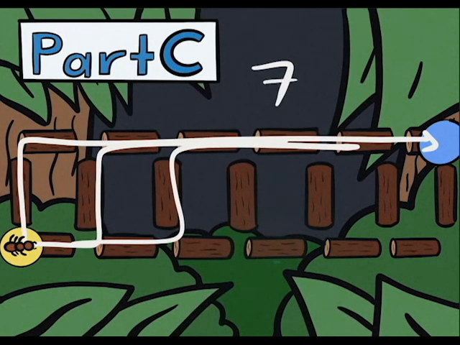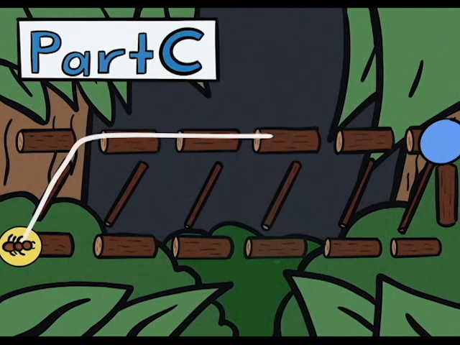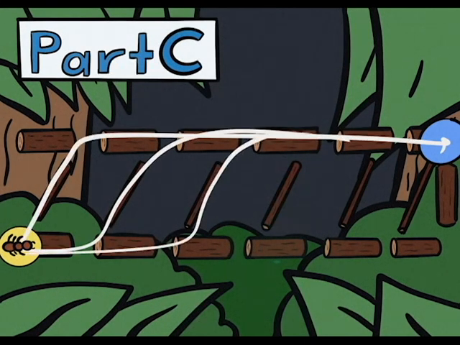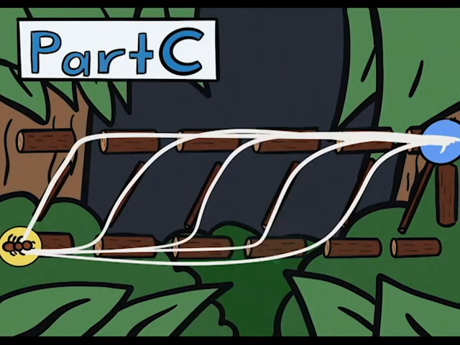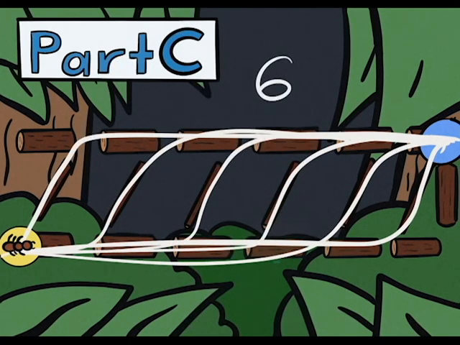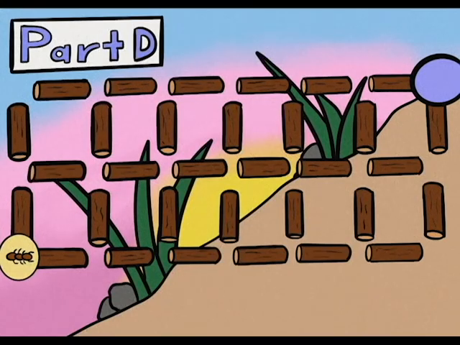And now we can take away the vertical branches and then just look at the diagonal branches, and we get 6 more paths. So there are 13 paths in total. For part D, this is definitely the spiciest of the bunch, but it's okay.